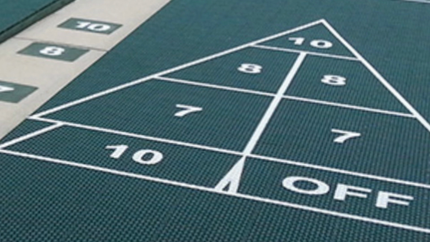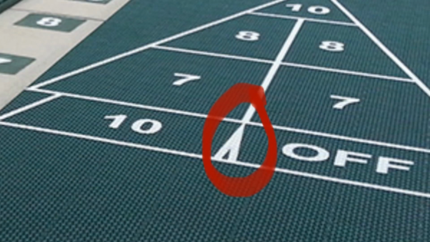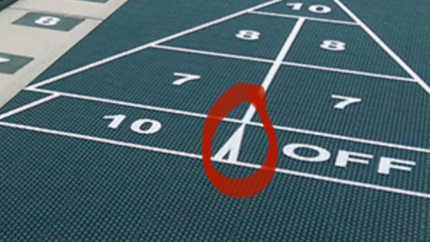A rule of thumb in shuffleboard: if your biscuit lands on a line, you do not get the points associated with that biscuit. However, there is one special line that if a biscuit lands on it, you still get negative points. That's within the kitchen, as you can see from the red circle in this picture. If your biscuit lands on that specific line, it still counts as negative 10 points. Here's a quick example of what I mean.